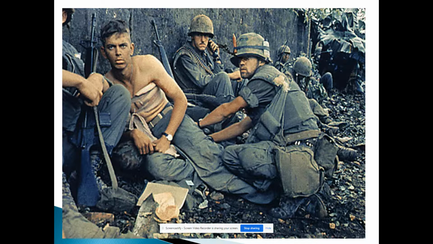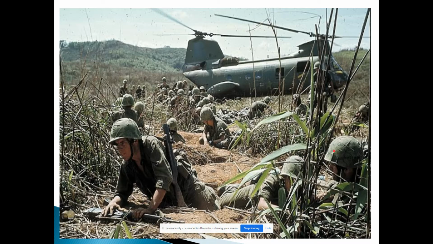Very patriotic in World War II. Vietnam was very real. We're going to talk about the impact of television later on when we get into some of the Vietnam protests. Search and destroy. Real pictures, guys. Not making this up. These are real pictures from Vietnam. Helicopter drops the troops off. Get low, find the enemy in the middle of a jungle that you couldn't see.